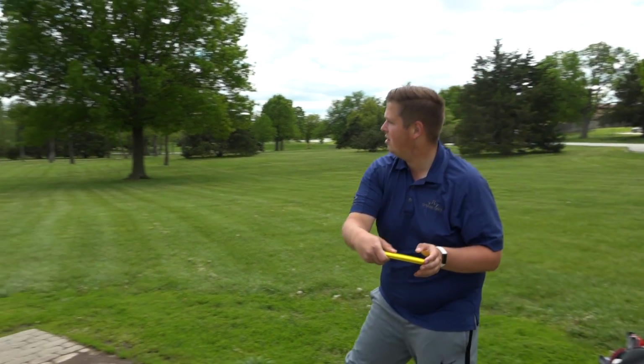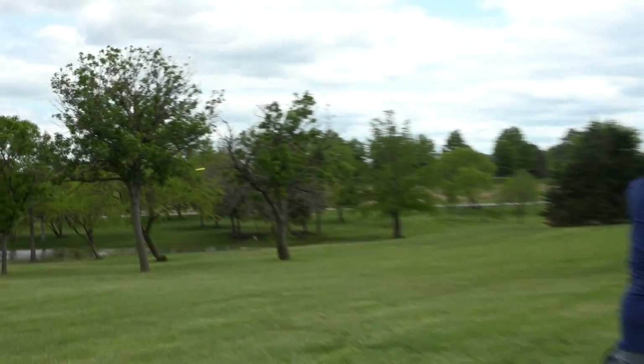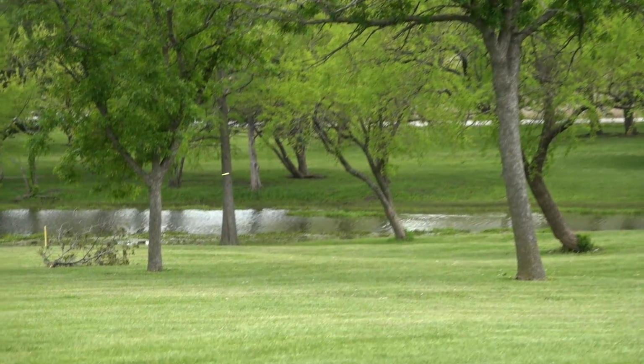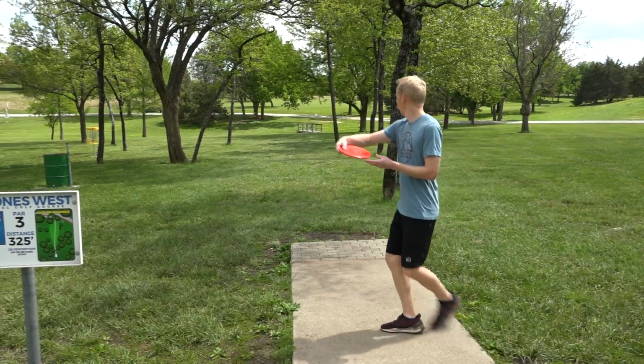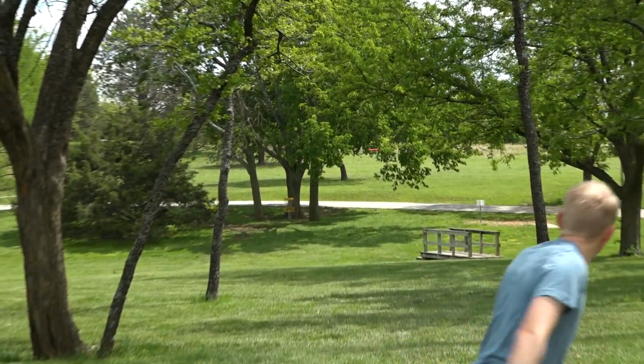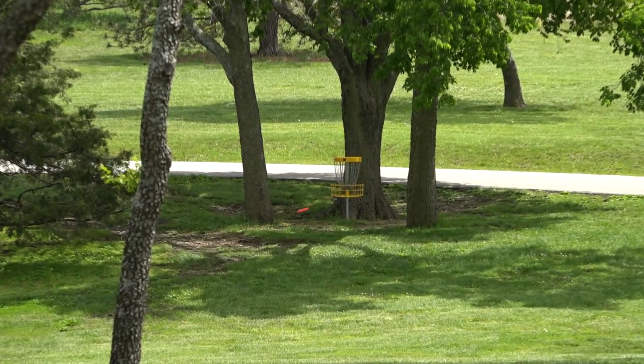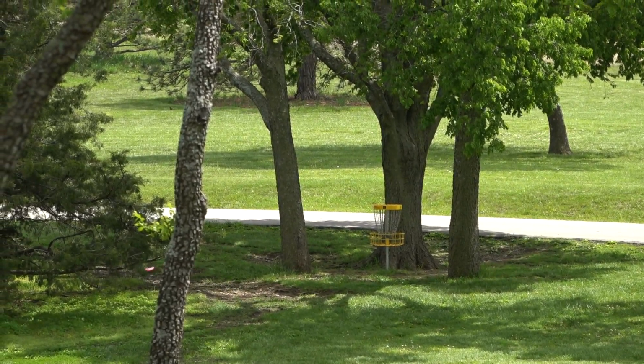Someone that's rated about 930 and over is probably an advanced level player, going to have a fairly consistent game, but not quite consistent enough to make the jump up to pro. Typically, your local pro level is going to be at that 970 mark. 970 has a good bit of distance and can make some big putts, but doesn't quite have the consistency to go on tour and sustain themselves on tour.